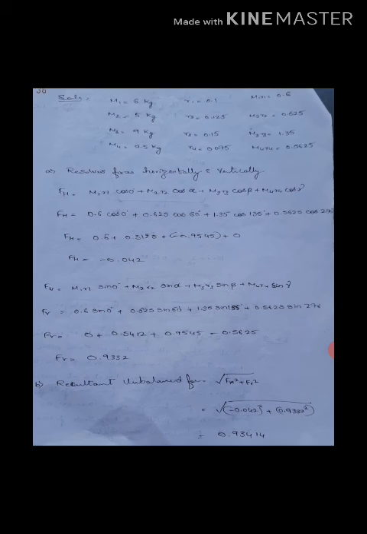So substituting m1 r1 0.6 from the table, cos 0, 0.625 cos 60, 1.35 cos 135, 0.5625 cos 270. Simplifying, cos 0 is 1, so 0.6 plus 0.3125 plus minus 0.9545 plus 0. Simplifying all this, we get minus 0.042 as the horizontal force.